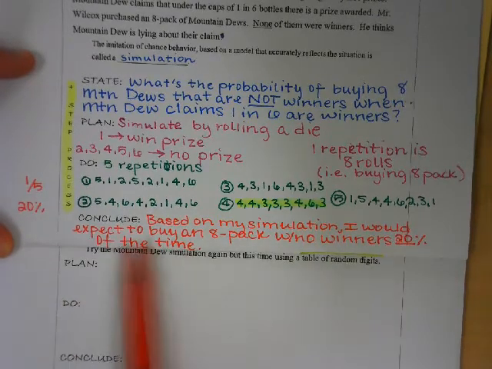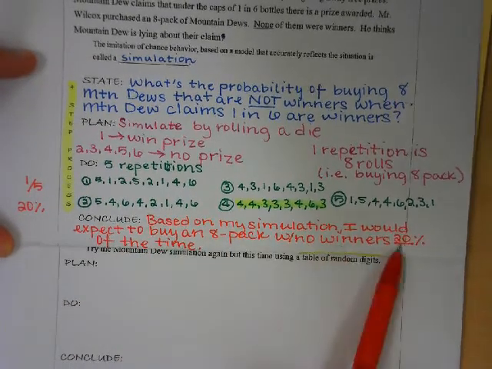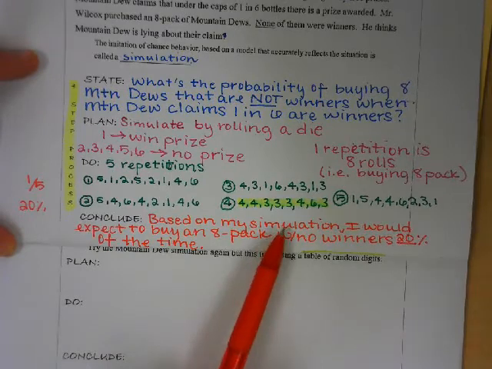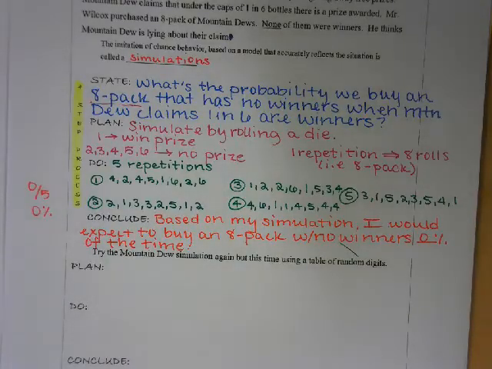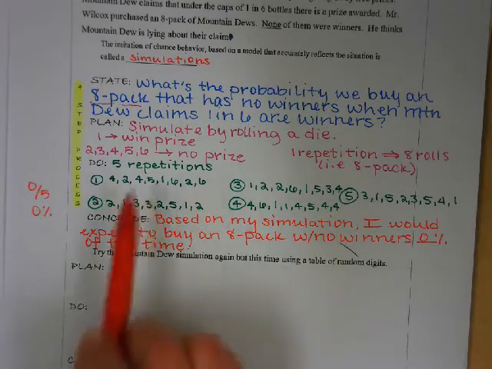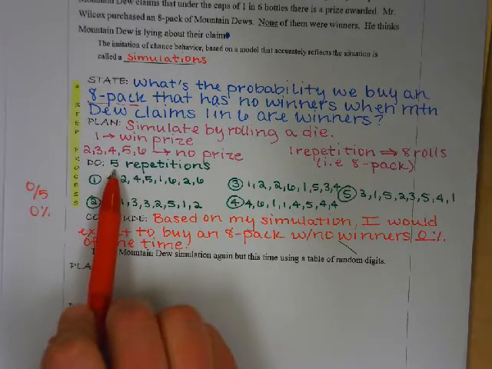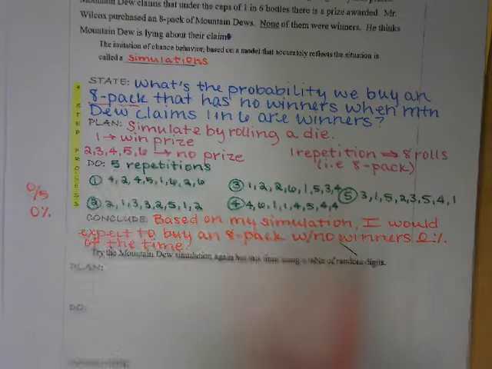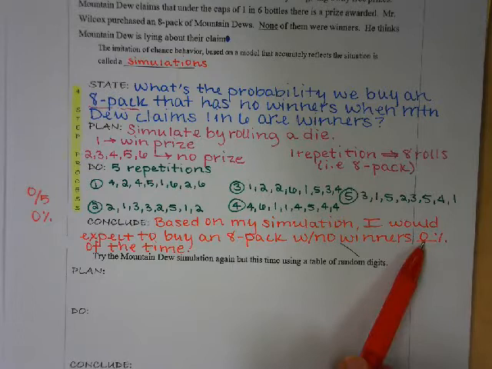So I said I would expect to buy an 8-pack with no winners 20% of the time. That's why the wording based on my simulation is so important, because it's just based on our simulation. We can't generalize it. We were able to test Mountain Dew's claim. If we were able to use graphing calculators, we could do a lot more than 5 repetitions, and our percent would be a better estimate.